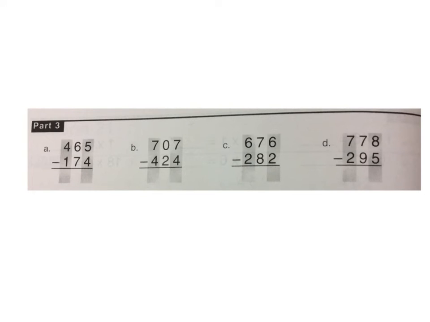So the last part of the workbook that we'll do together is part 3 of the workbook, and you'll see that there are subtraction problems here. One of the things that you have to be careful for is that sometimes you're going to need to borrow, but it's not always going to be in the ones column. So here, if I'm looking at the ones column, I can see 5 minus 4. That works because 5 is bigger than 4, which means that I can just go ahead and subtract.